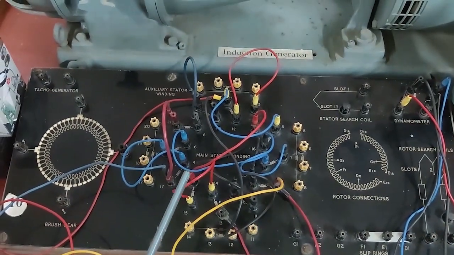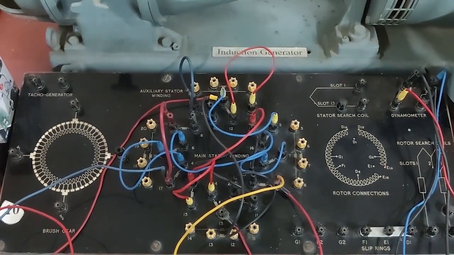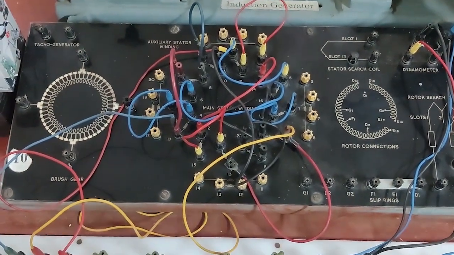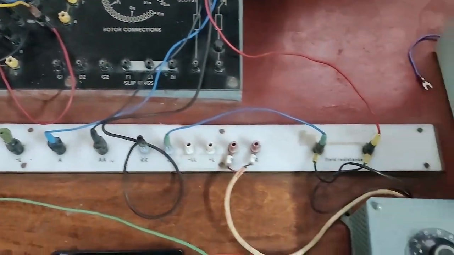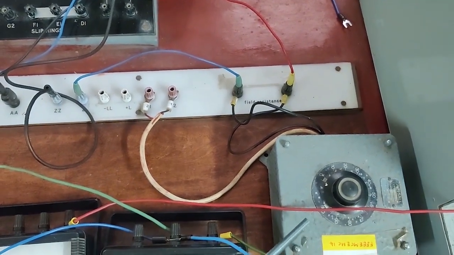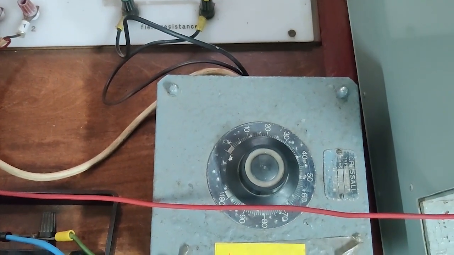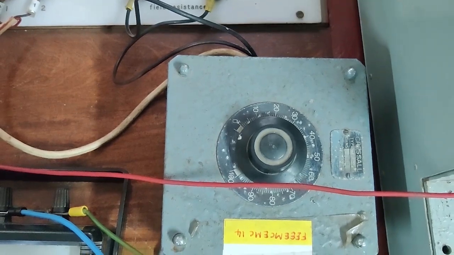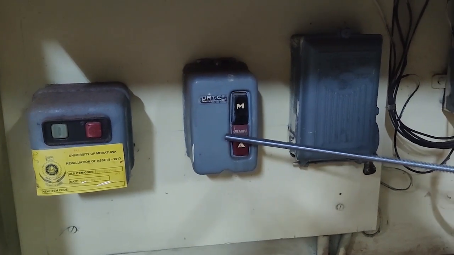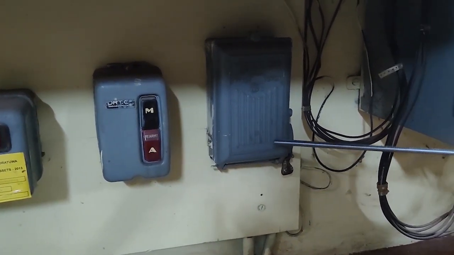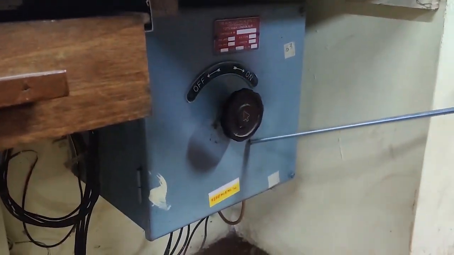These are the connections for a pole changing induction generator. No need to worry much about these connections. Simply connect the stator winding in a delta connection as shown here. This is the field current control of the DC motor. Make sure to keep this at a minimum position at the start of the practical. These are the AC supply connections. This is the switch for the 3-phase induction generator. This is the switch for the DC motor. This is the starter of the DC motor.